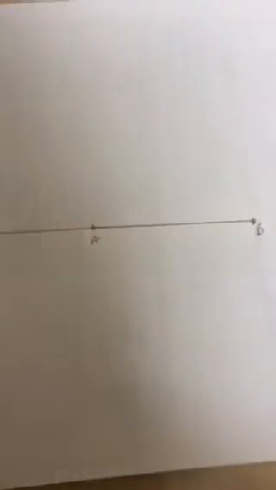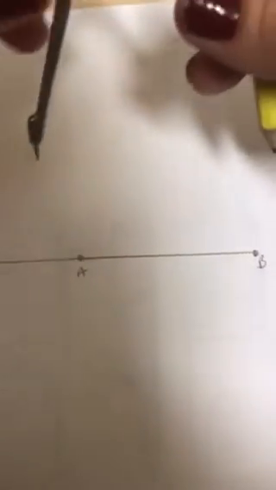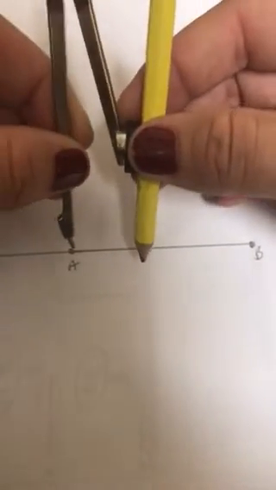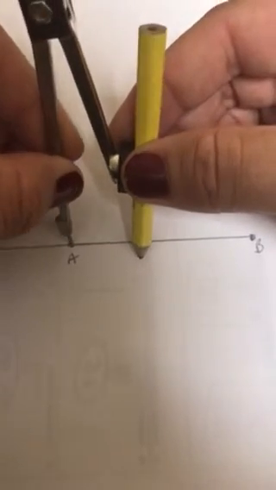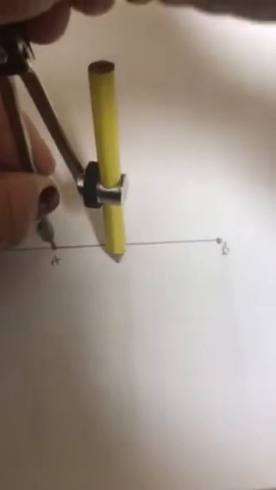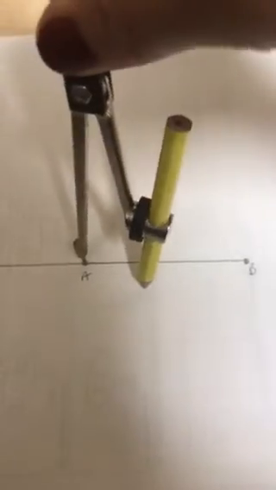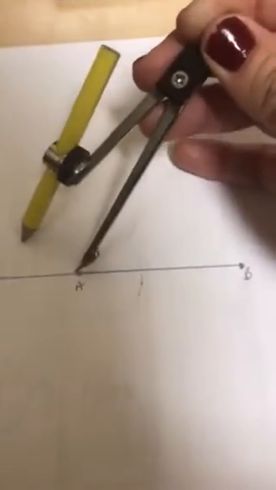Okay? The reason why is because now I can create a line perpendicular to the given segment through point A. And we know how to do that already. We learned how to do that the other day in class. So I'm going to put my compass on A and I'm going to create a segment. Right? So I'm creating a segment. Use my compass.